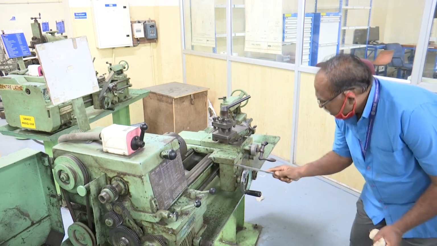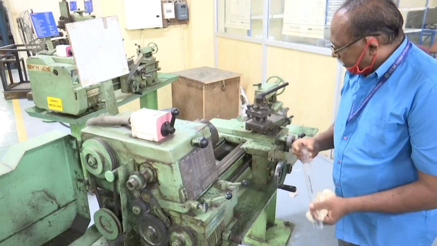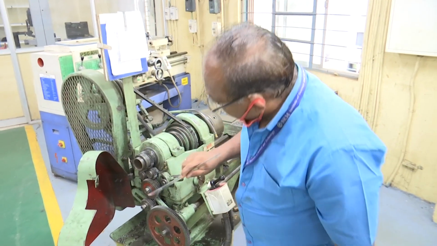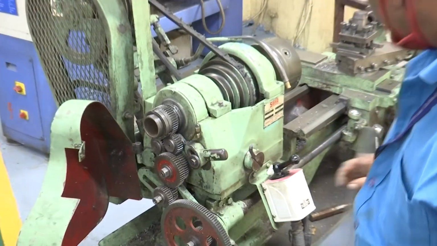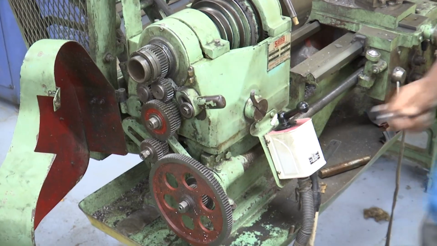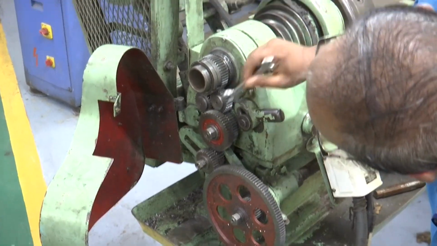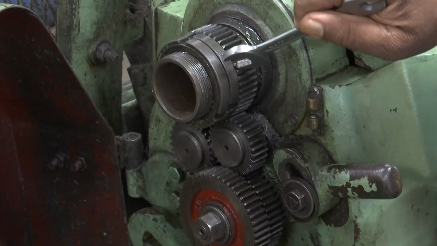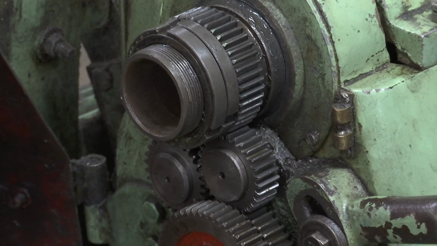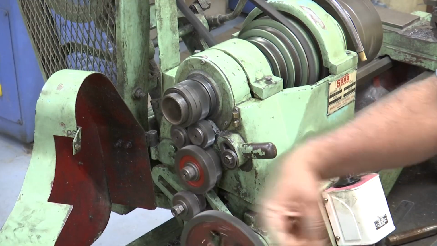So this lower part is called the apron. The apron has different parts. Listen, I already told you this is the spindle gear, and that is called the tumbler gear. So I loosen this leg. At that time the spindle gear is connecting to this gear, and this gear is connecting onward. This is rotating in one direction. See that? We are rotating in this direction.